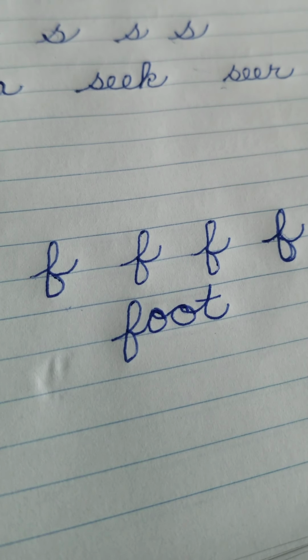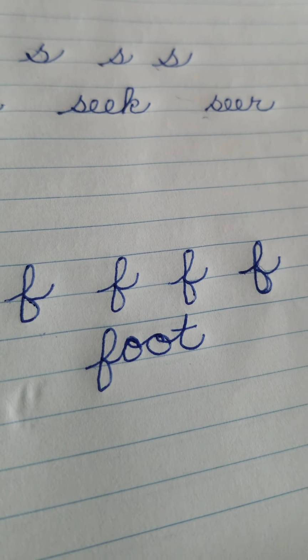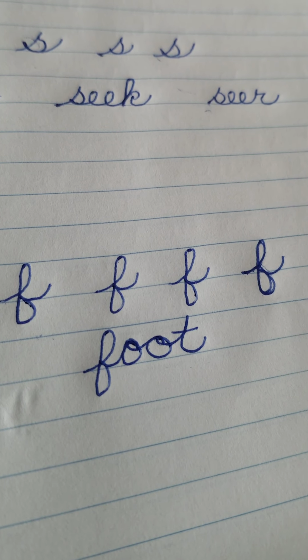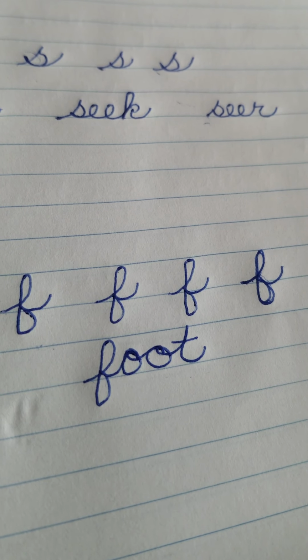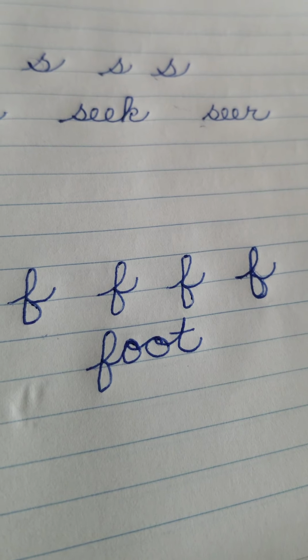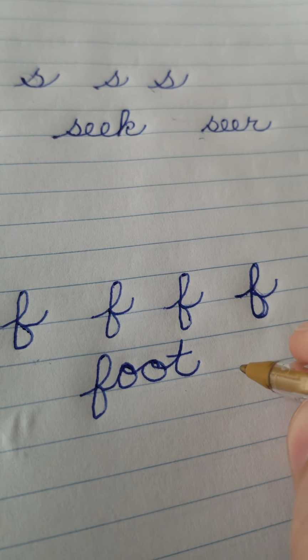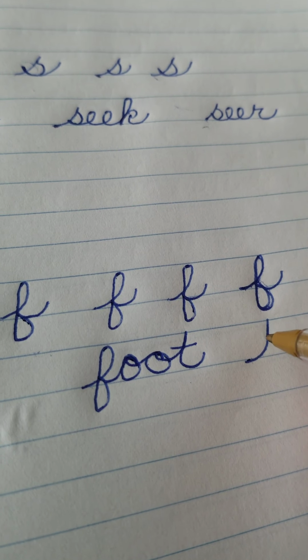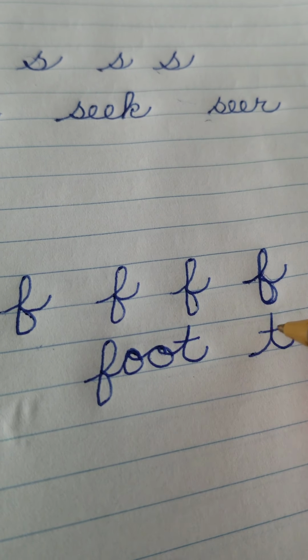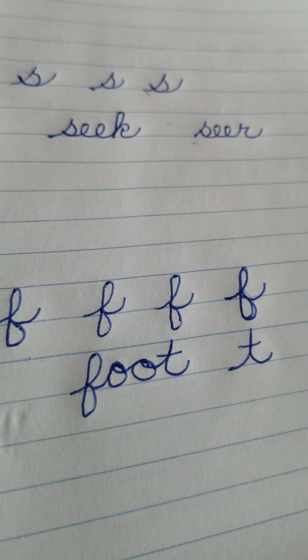And then give him a line for the T. Did we do a T? I hope we did a T. I'll have to go back and look. But if we didn't, a T is straight up, straight down, and cross.